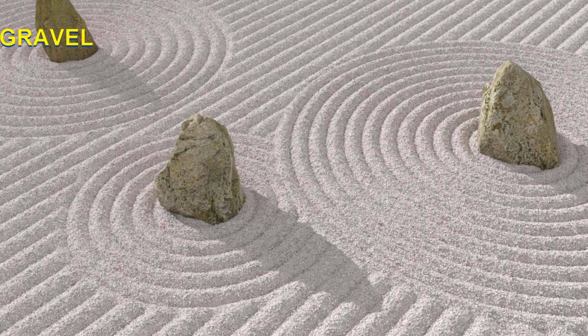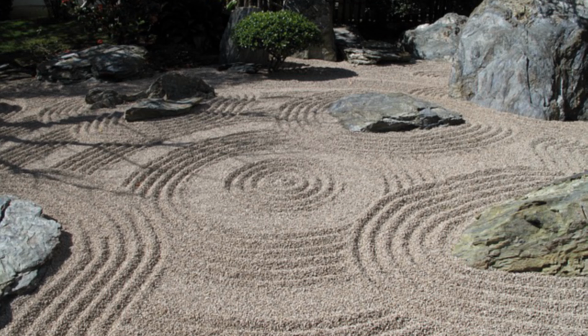Gravel. Gravel in a Zen garden. The use of gravel serves several purposes. The gravel or sand is raked to create patterns, which can symbolize the flow of water or the movement of waves. This act of raking can also be seen as a form of meditation, as it requires focus and concentration.